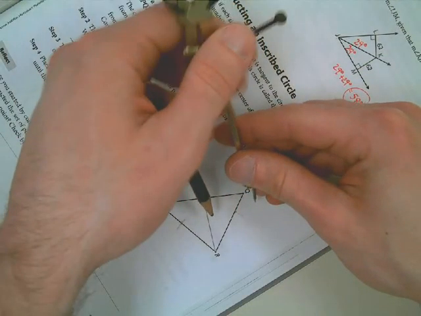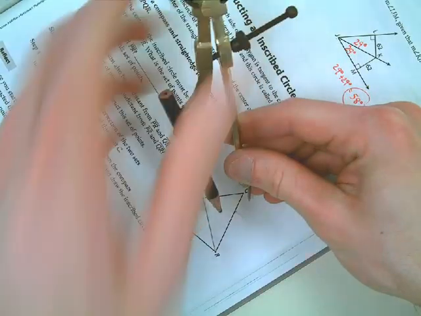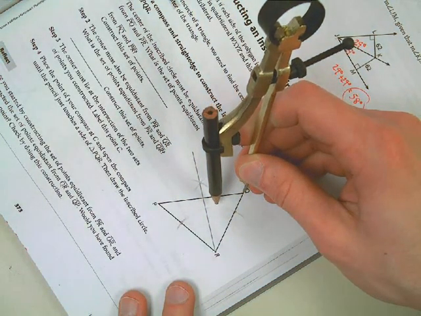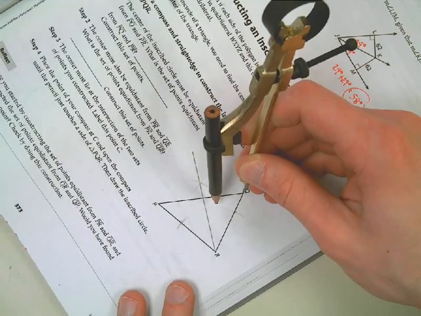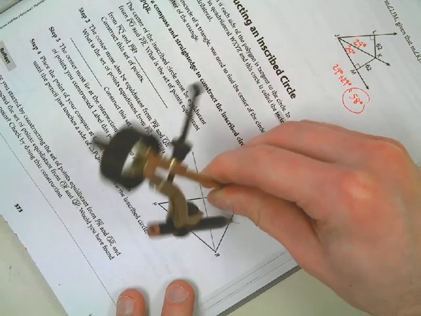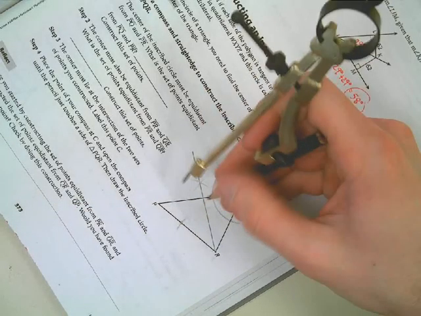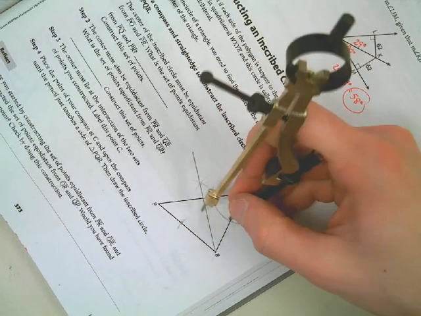So I'm going to put my point on Q. Again, big arc to hit both sides of angle Q. Creates 2 points. There, and there. And then I'll swipe in from those 2 new points.